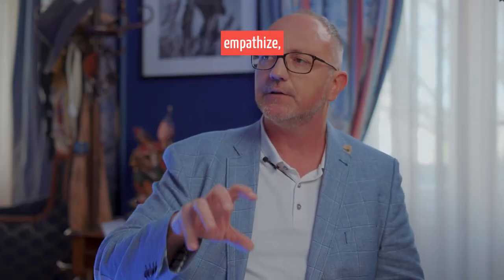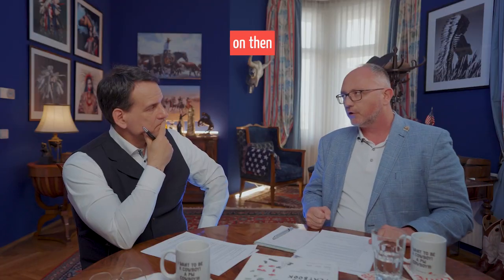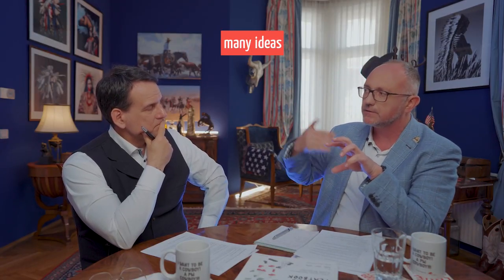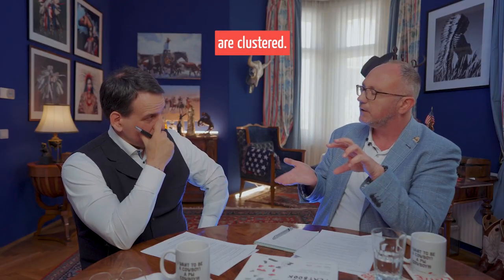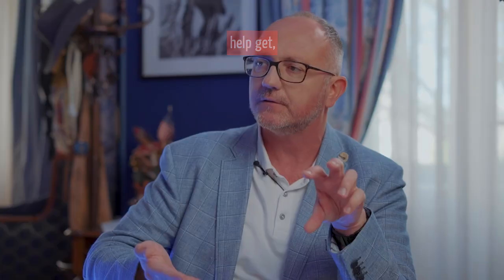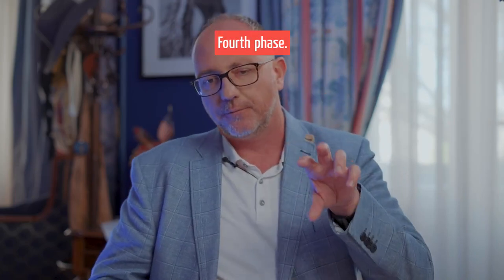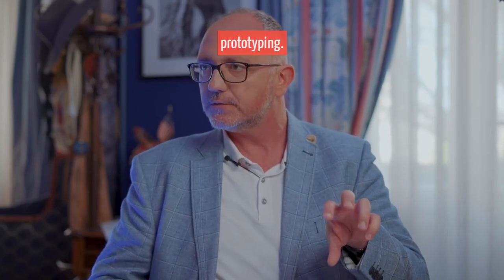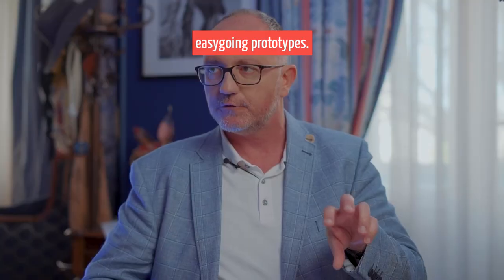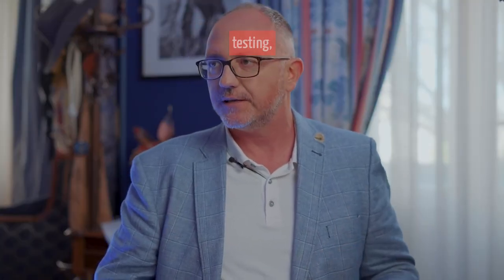Understand, empathize, define. It then goes into the solution side with the ideation phase, to cast as many ideas as possible, which are then clustered. Do they support our problem and help get rid of it? And can they afford it? Is it easy to put into action? So there's a trade-off factor. Yes, that makes sense. The fourth phase is prototyping, to create some easygoing prototypes. The sixth phase is testing.